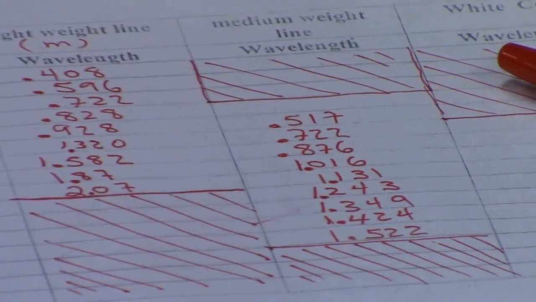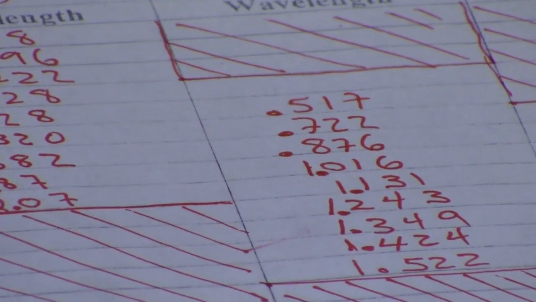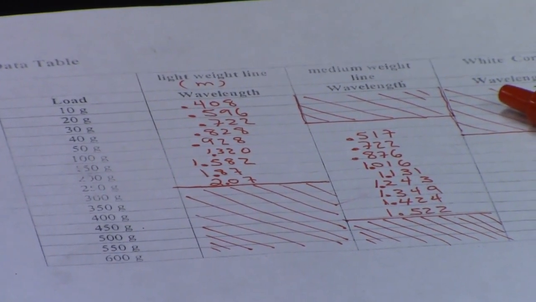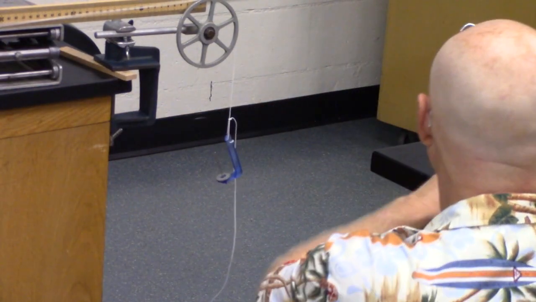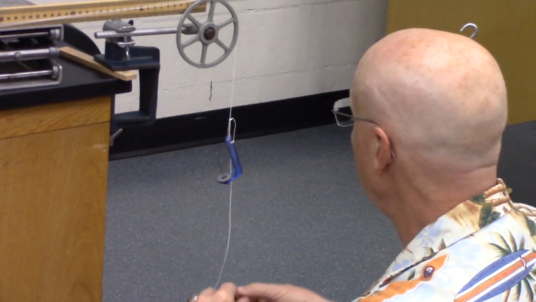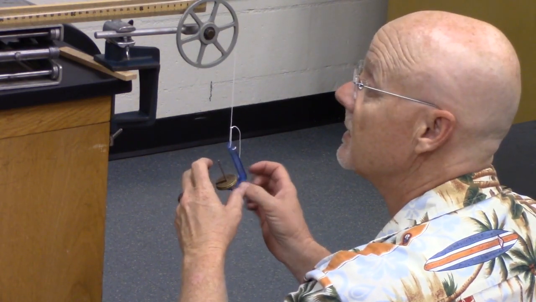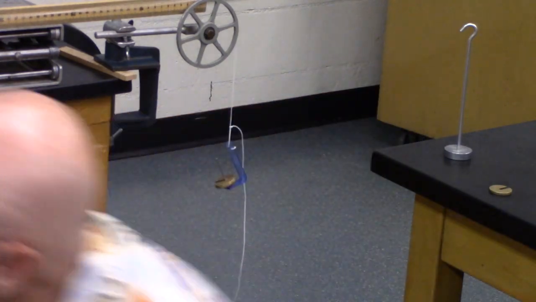Okay. And then finally, the last one is a 40. This is where I'll need to change to the blue hanger. That's 10. And then find a 20 and a 10. Okay. So 30 added to 10 makes 40.